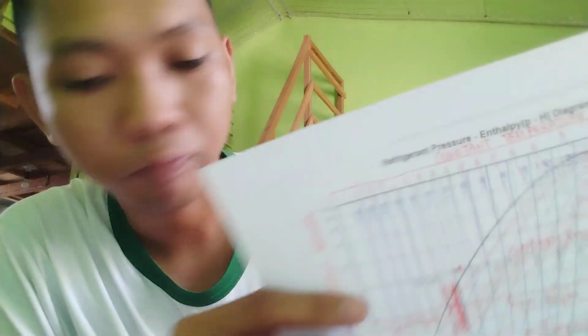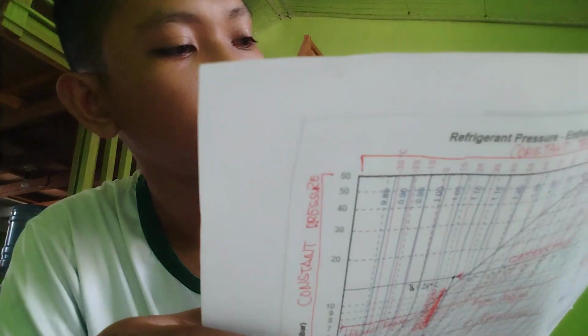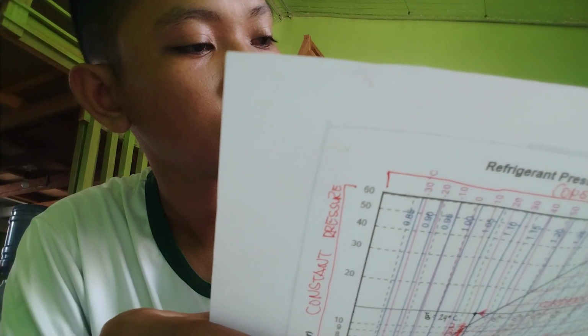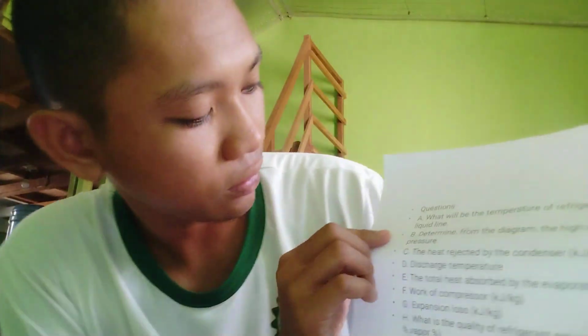While the low side operating pressure is around 2.9 bar. I calibrated it also around 2.9 only. I say around because I am not very accurate but precise only. So we already answered B. Let's proceed to letter C.